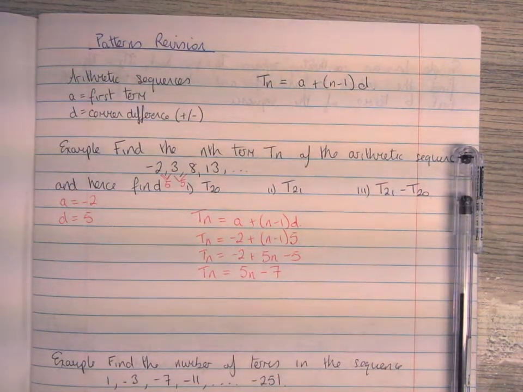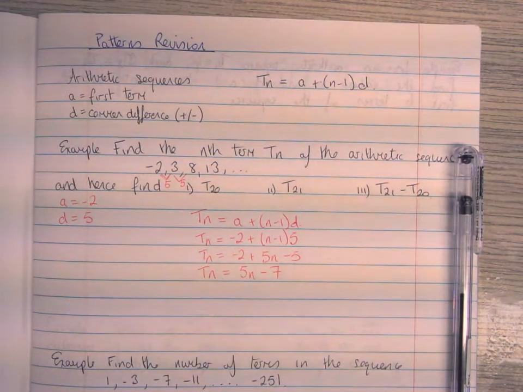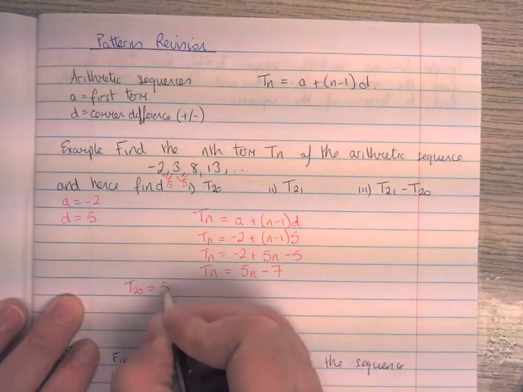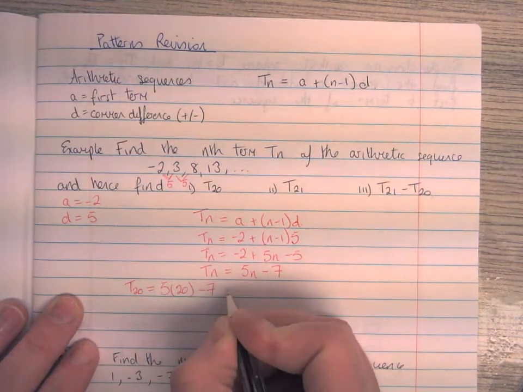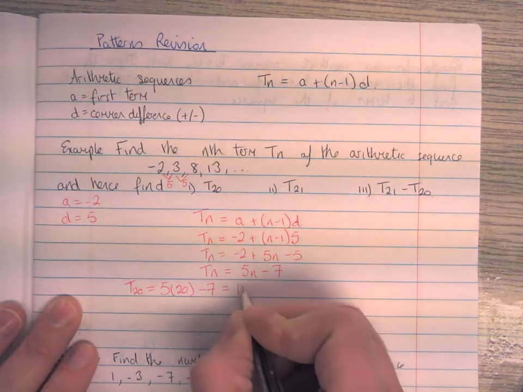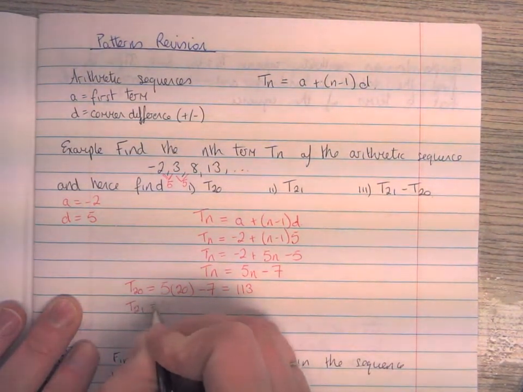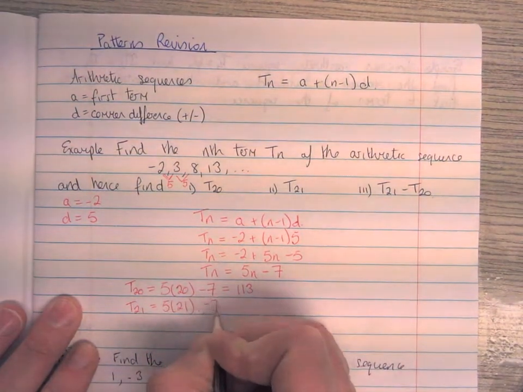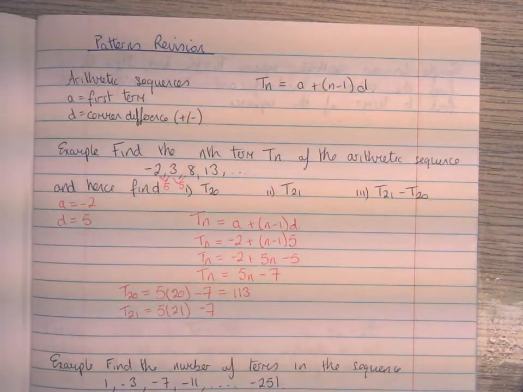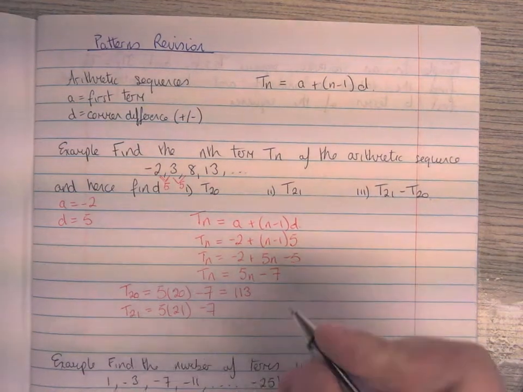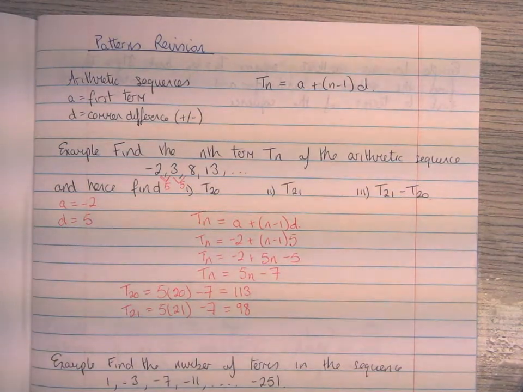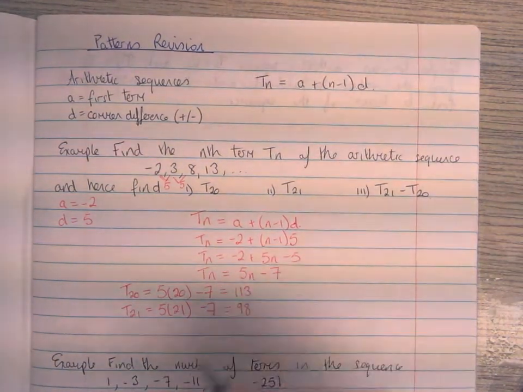Okay, and it says hence find T20, T21, and then T21 minus T20. So for T20, you're just putting in 20 for n. T20 is 93. For T21, you're putting in 21, and that gives 98. I think I said something wrong with 20 in there. That's 93, sorry.